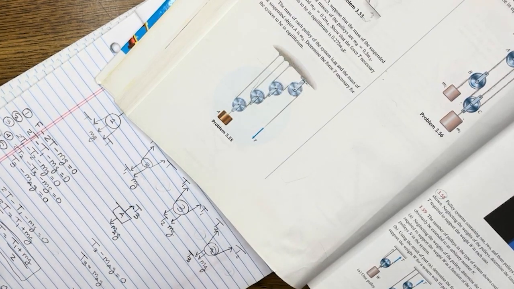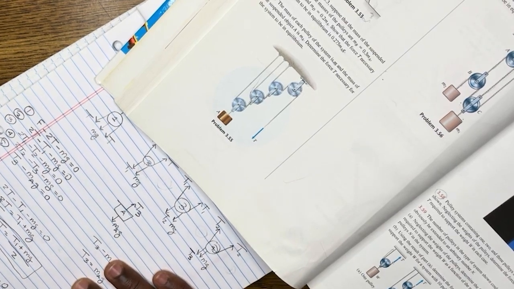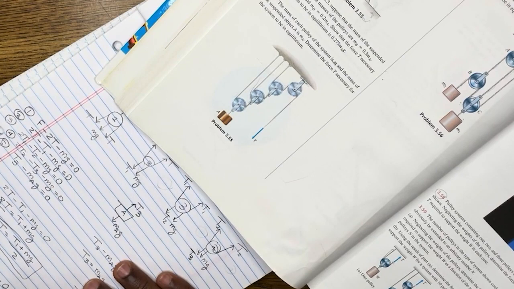And then if you go to the third equation, you can plug in. So 2T1 minus T2, which is minus mag plus mg over 2, minus mg is equal to 0.